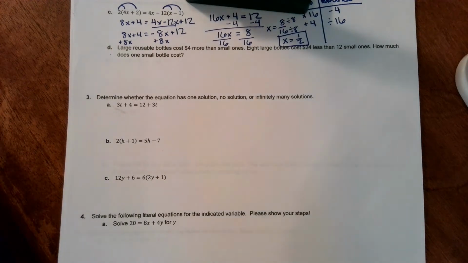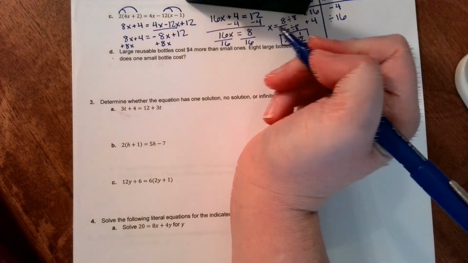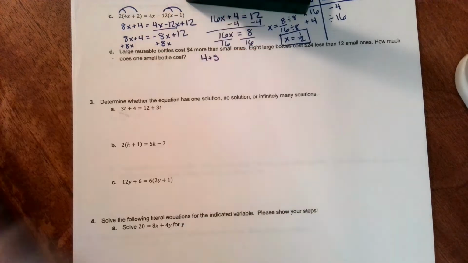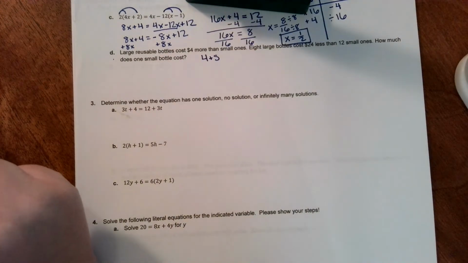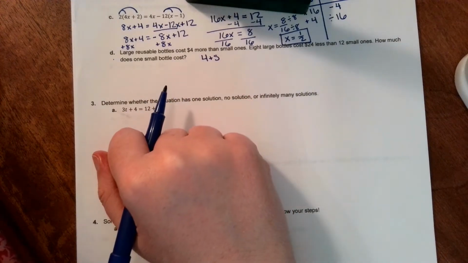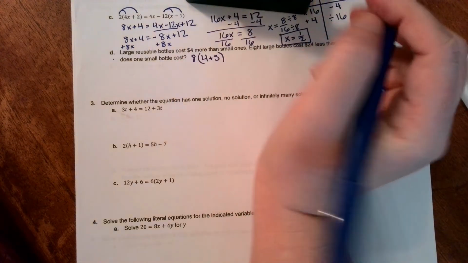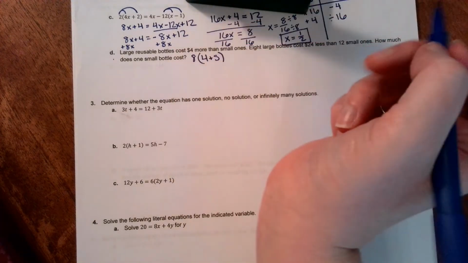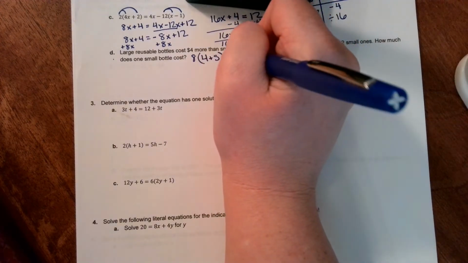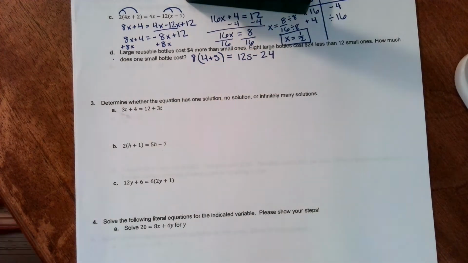So what we're going to do, we have to write our equation before we can solve it. So we know that a large bottle is $4 more than a small bottle. So we're going to use 4 plus S to represent a large bottle, because it's $4 more than a small one. 8 of those, so let's multiply that by 8, cost $24 less than 12 small ones. So it's going to equal 12 small ones minus 24, because it's 24 less.